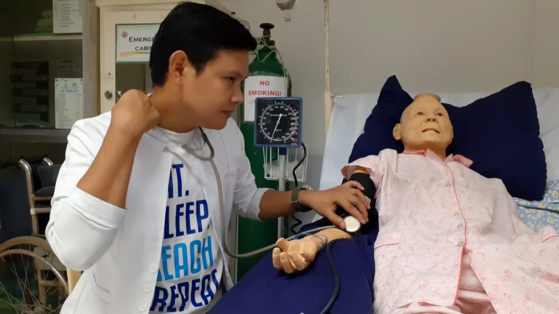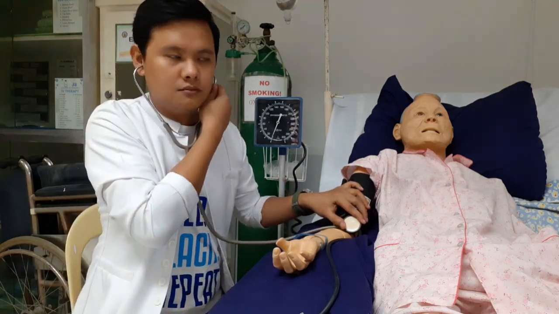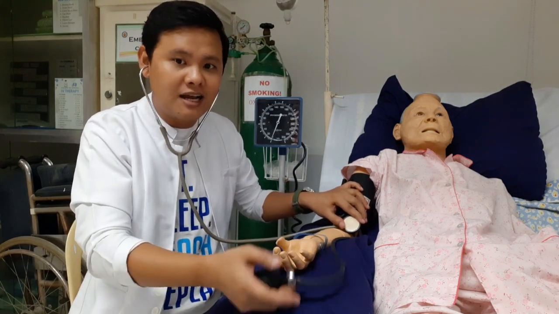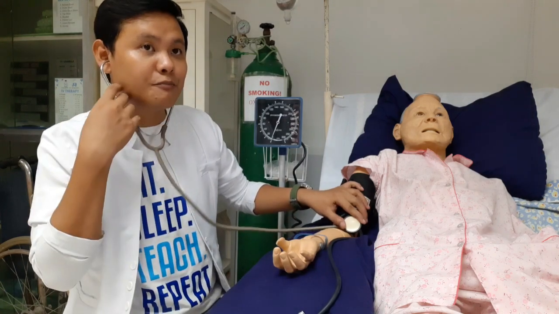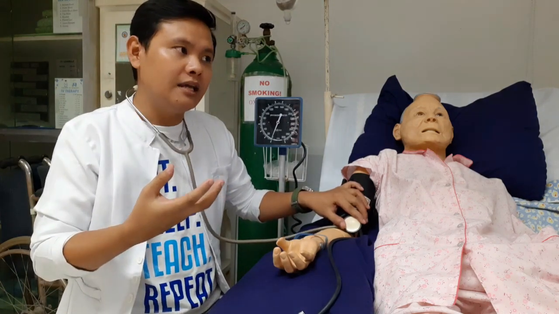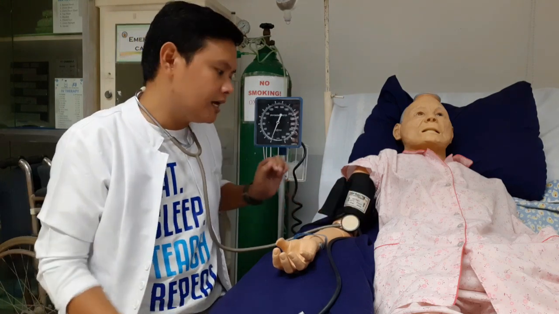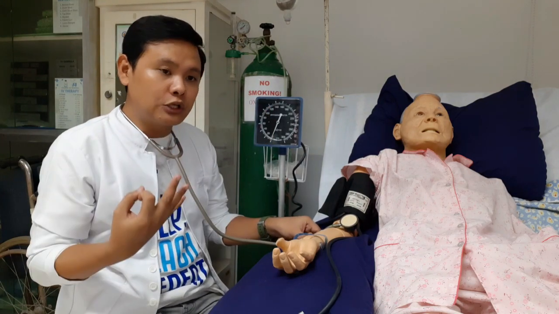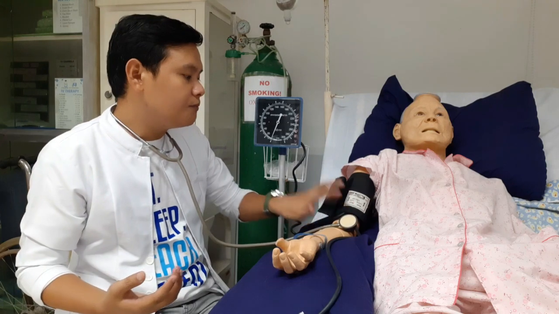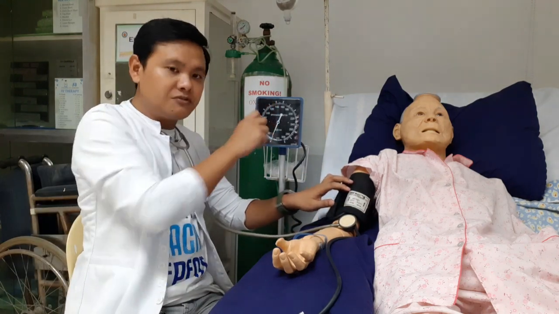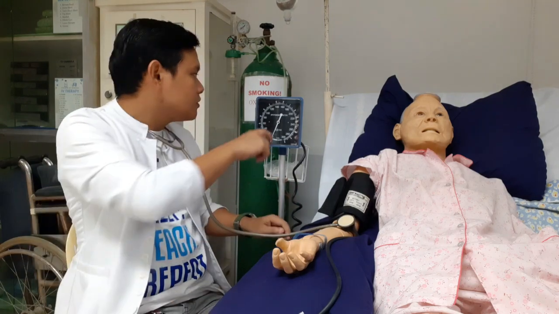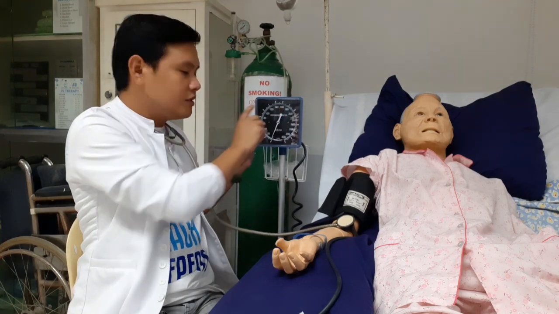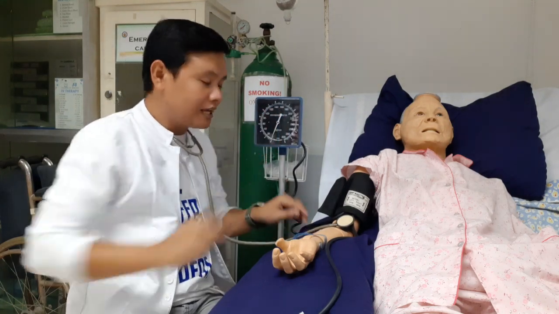In order for us to do that, pump up the cuff until the sphygmomanometer reads 30 mmHg above the point where we obtained the systolic. Didn't I tell you earlier, we got the patient's systolic at 120. So this time, let's add 30, so 150. We will inflate this BP cuff up to 150, because 120 plus 30 is 150. So up to 150, between 140 and 160. So let's inflate. The dial needs to reach 150.